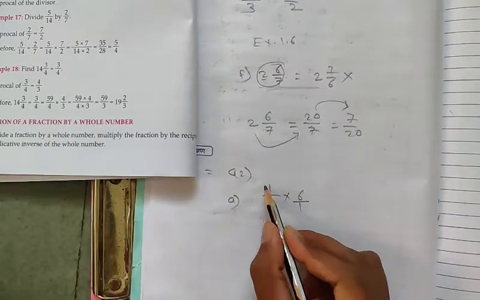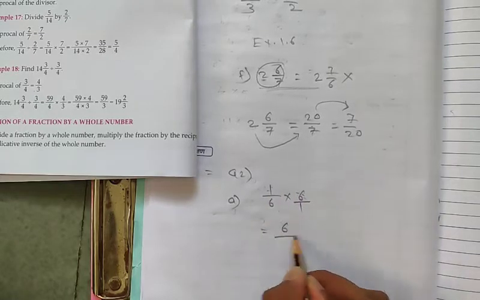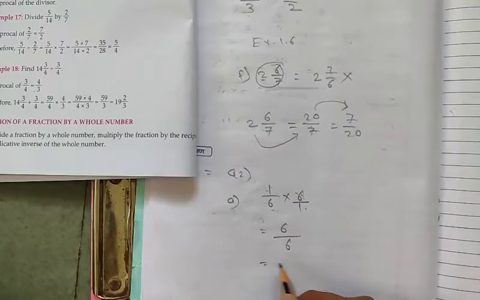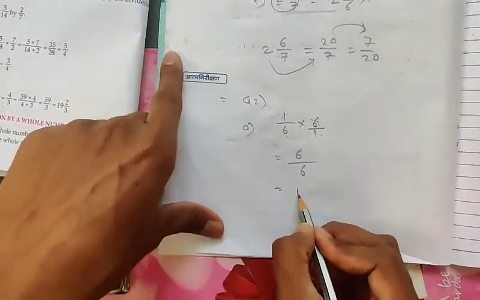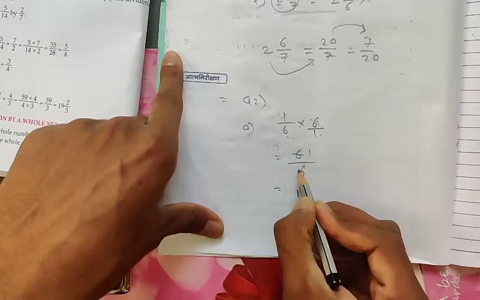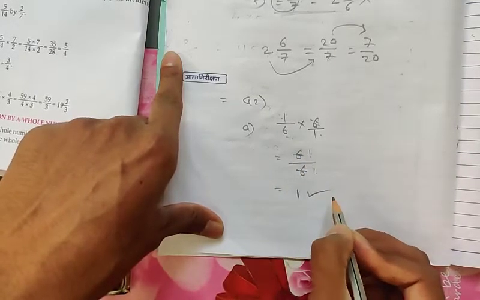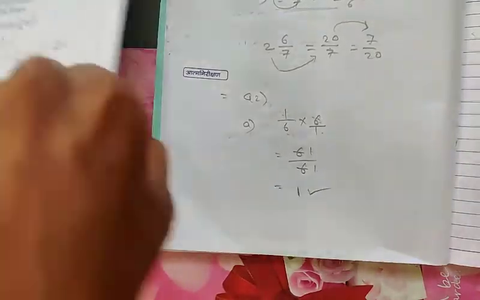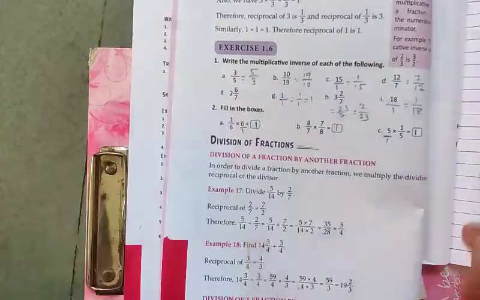Now you can multiply numerator with numerator. 6 1s are 6. 6 1s are 6. 6 upon 6 means 6 divided by 6 is equal to what? 1 will come. 6 1s are 6. 6 1s are 6. And 1 upon 1 means 1. Understood? This is how you have to write. So everywhere the answer will come 1. Here also the answer will come 1. Like this I have to do.